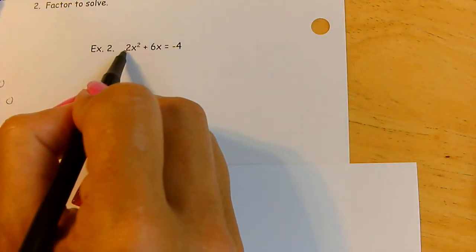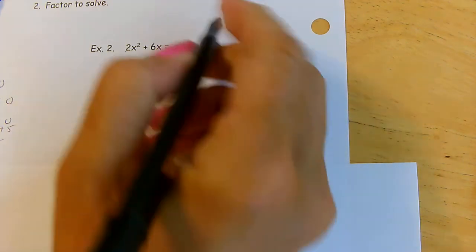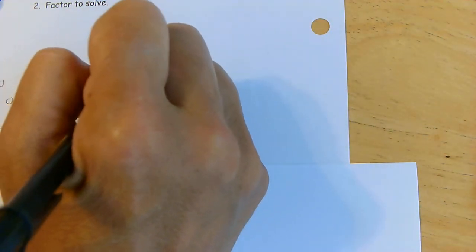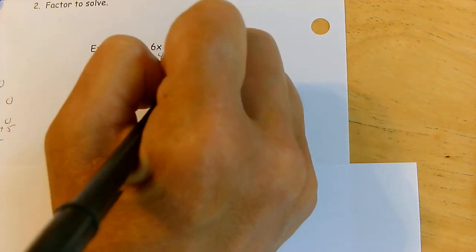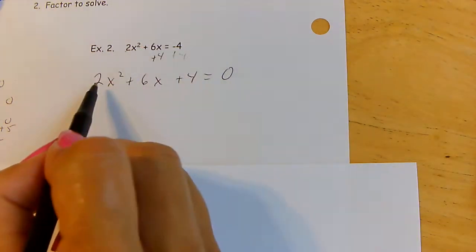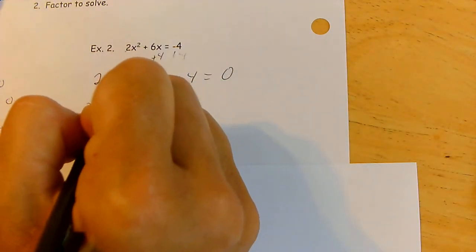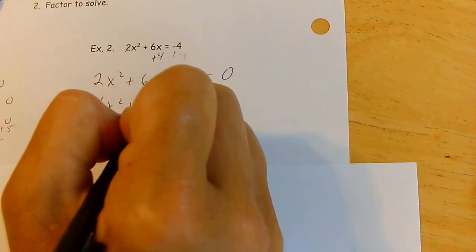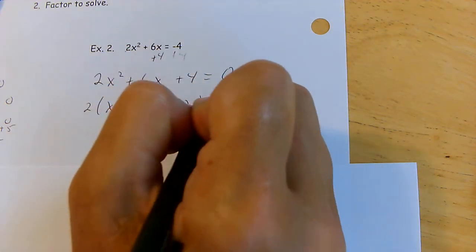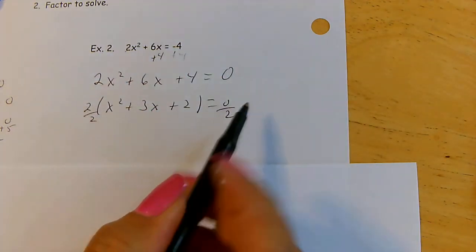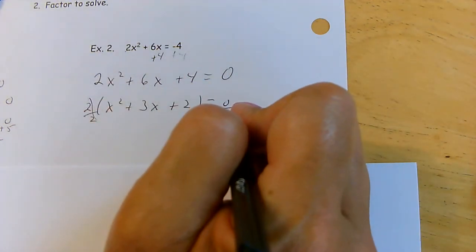So a is positive 2 over here, so let's add 4. Set equal to 0. Can I divide everything by 2? Yes. Pull the 2 out. Divide both sides by 2, it just goes away because there's a 0 over here.